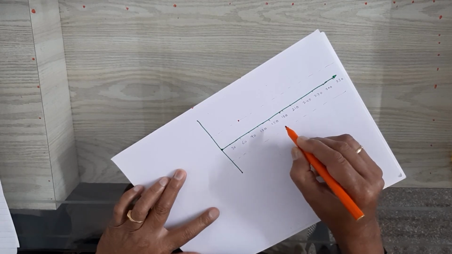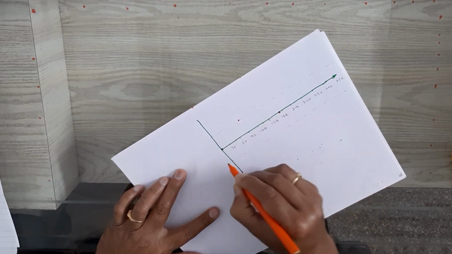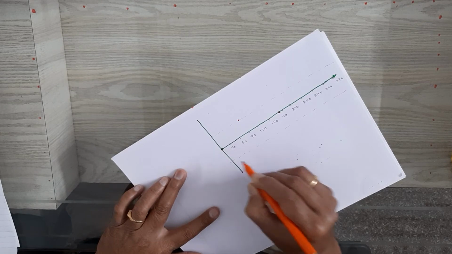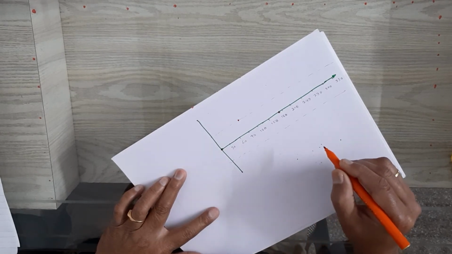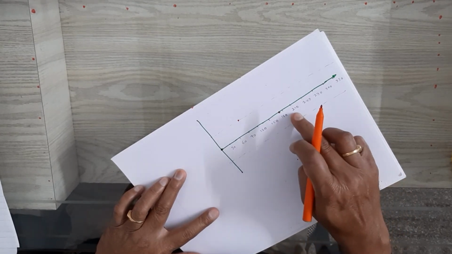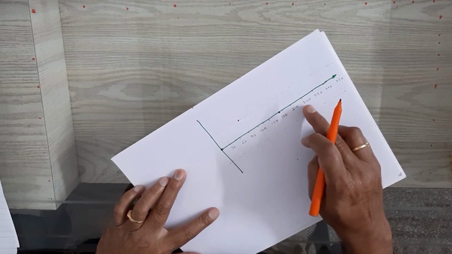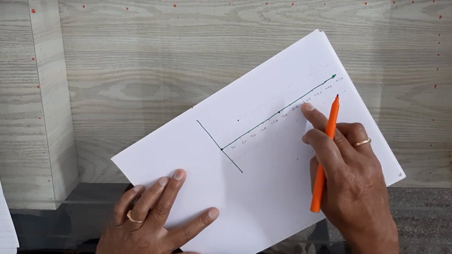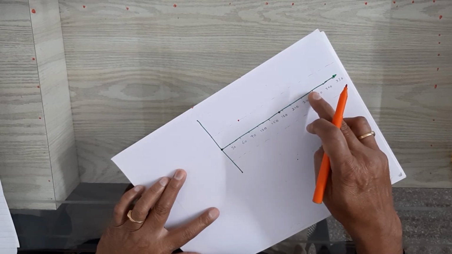Then at 180, it is reaching its zero value. Then 30, 60, and 90.